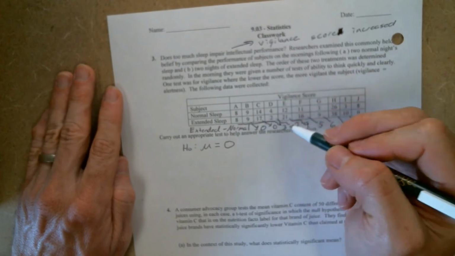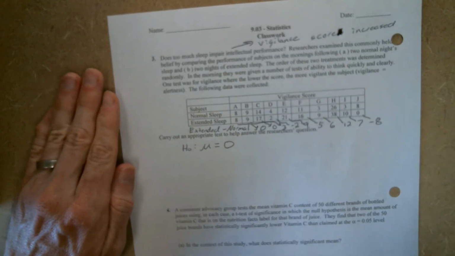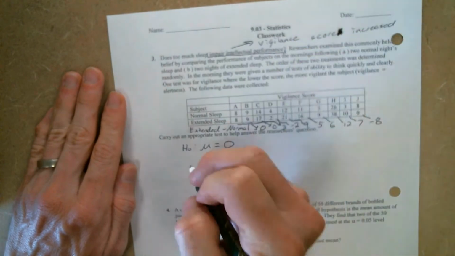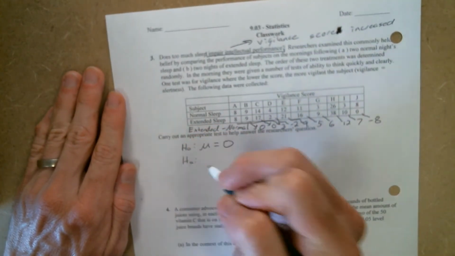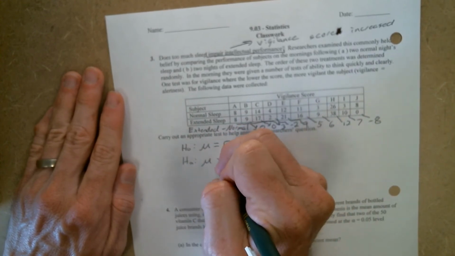When you subtract these two values, they're averaging out to 0 because there's no difference. All right. We're testing, did we impair intellectual performance? So again, because a high score is worse, we're testing if mu is greater than 0.